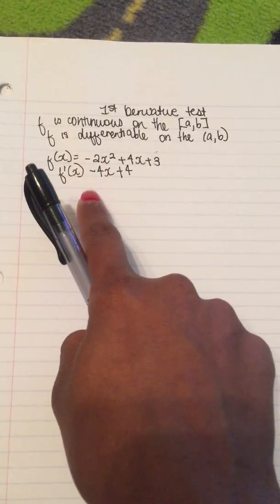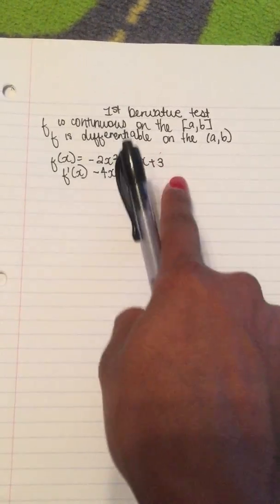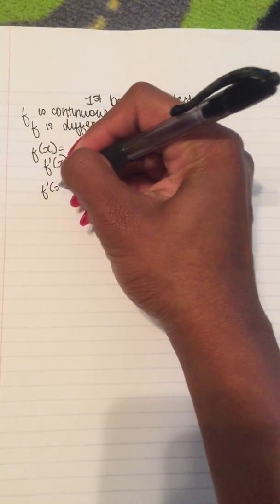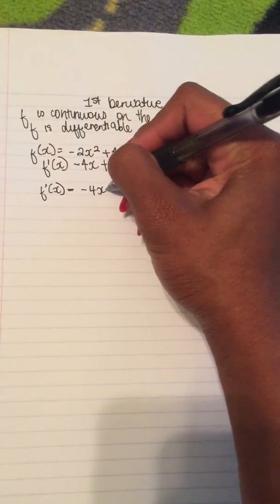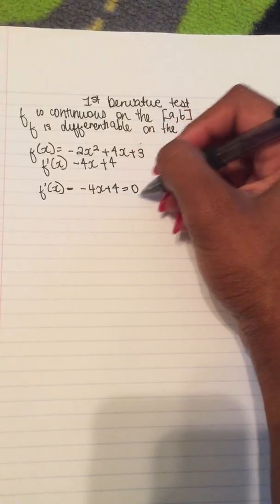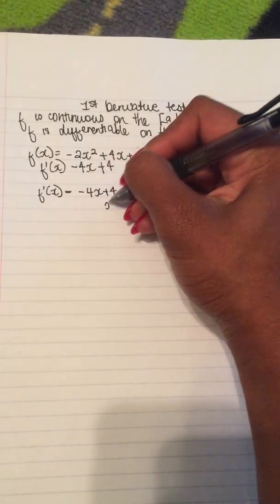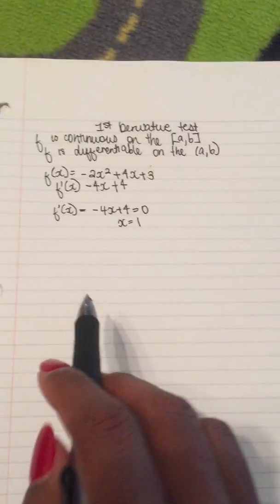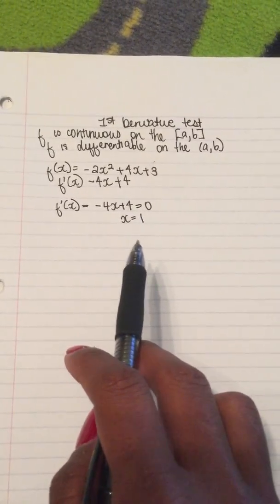When you find the first derivative, you set it equal to 0 to find the critical points. So negative 4x plus 4 equals 0, subtract 4, divide by negative 4, and x is equal to 1. So this is our critical point.